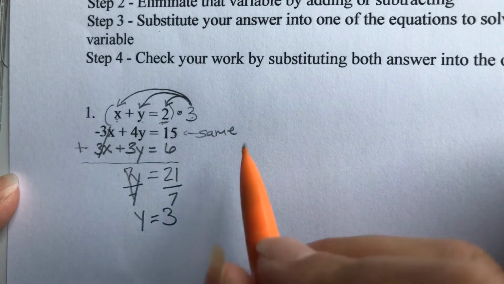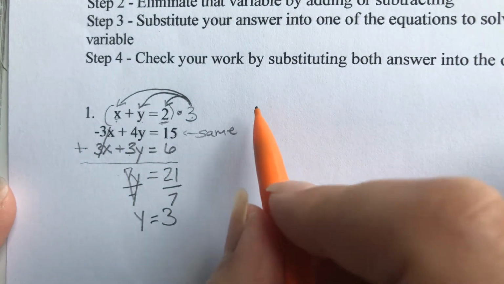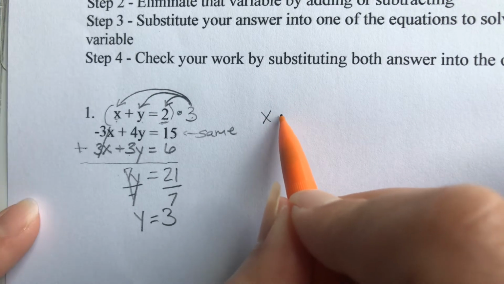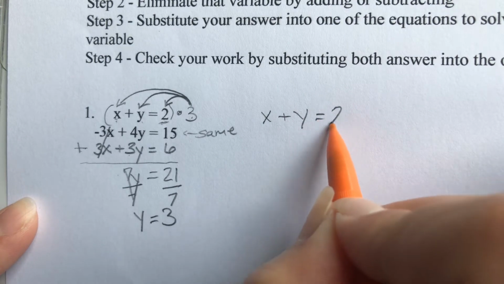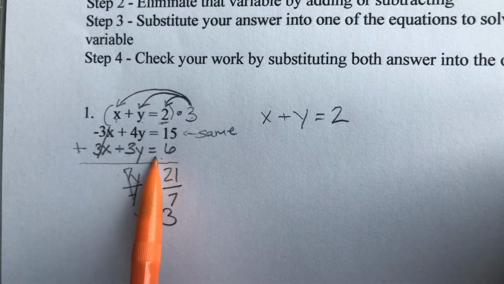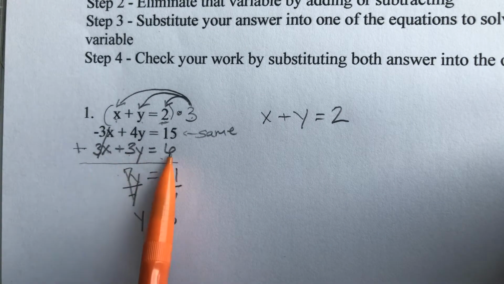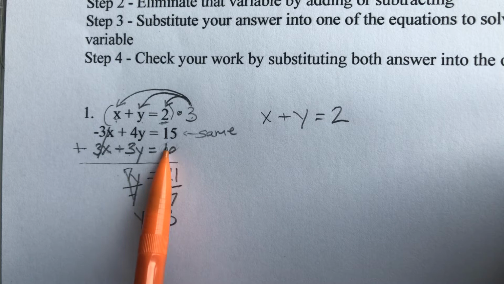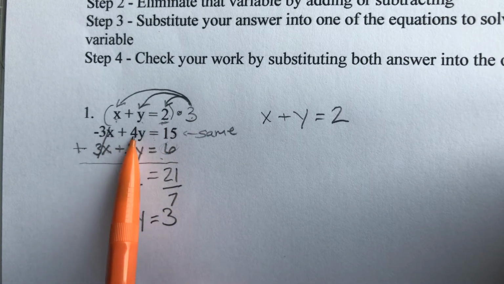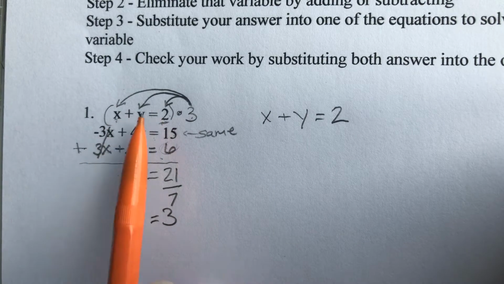Okay. Just like the last lesson, now I need to substitute in my y equals 3. So I'm going to rewrite my top equation. It doesn't matter which one you choose. You could even choose the one you made. Just be careful, because if you made a mistake here, like forgetting to multiply this guy, you might not catch it. So stick with the originals. Look at which one looks easiest. This of course to me looks easiest.